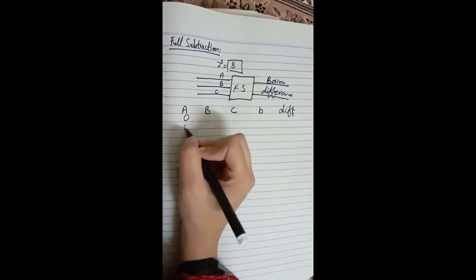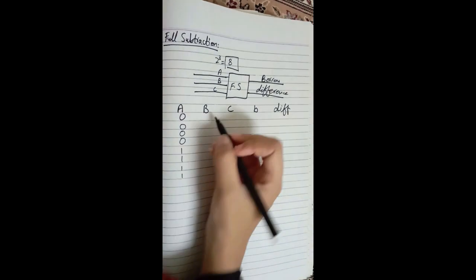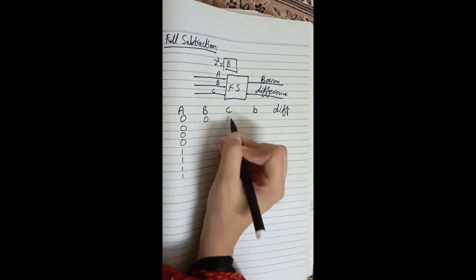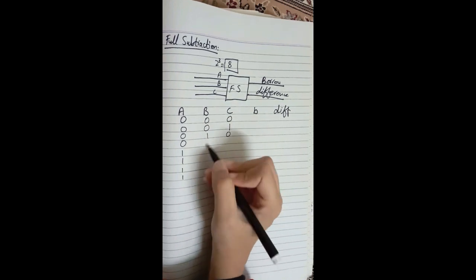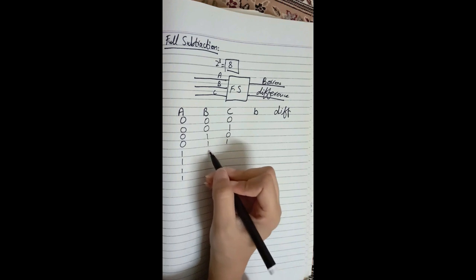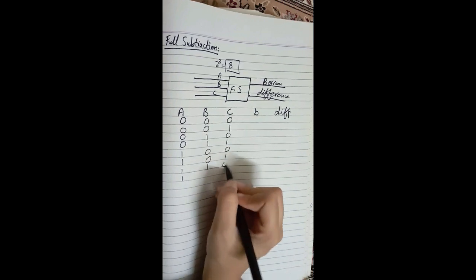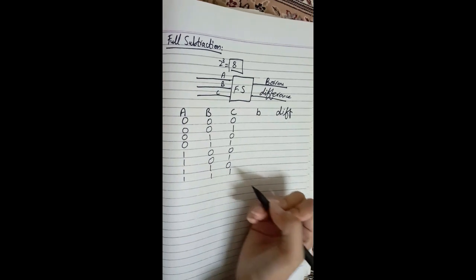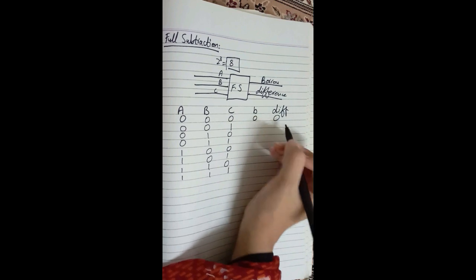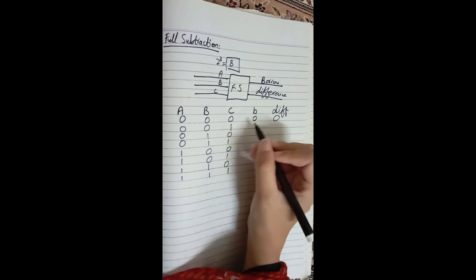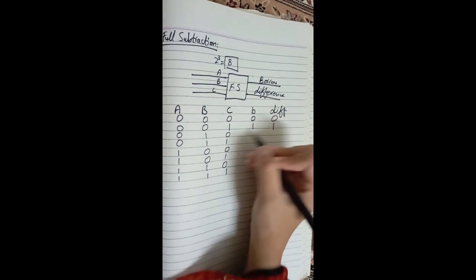Then we will have 0, 0, 0, 0, 1, 1, 1, 1 for A, then 0, 0, 1, 1 repeated for B, and 0, 1, 0, 1 for C. Now as we minus 0, it will be 0 borrow, 0 difference. When we minus 0 and then 0 minus 1, we will have 1 borrow and 1 difference.